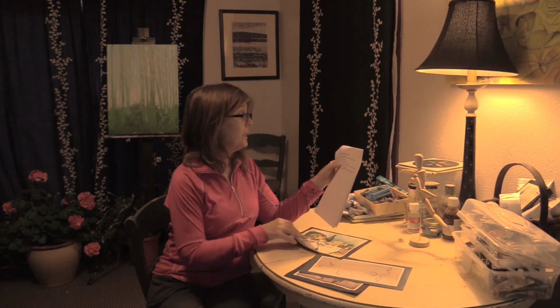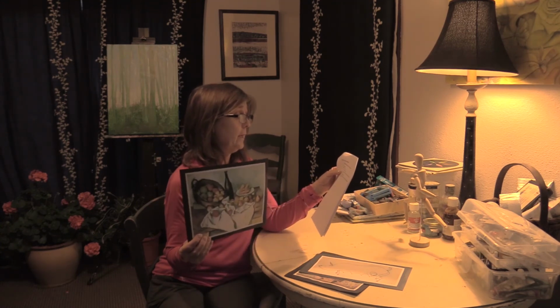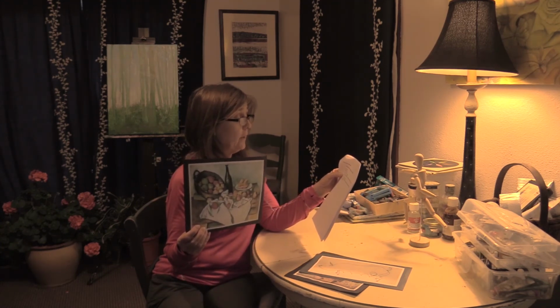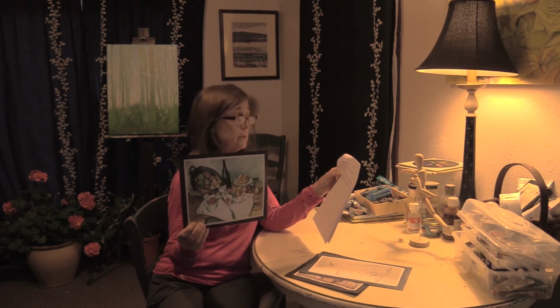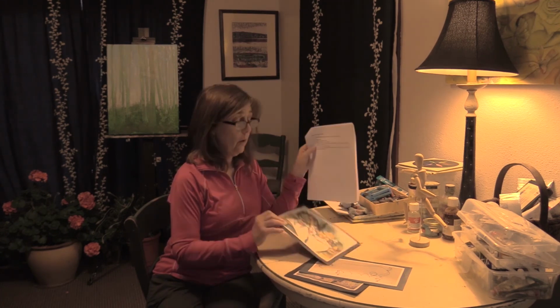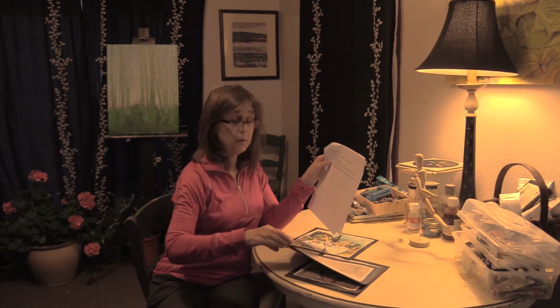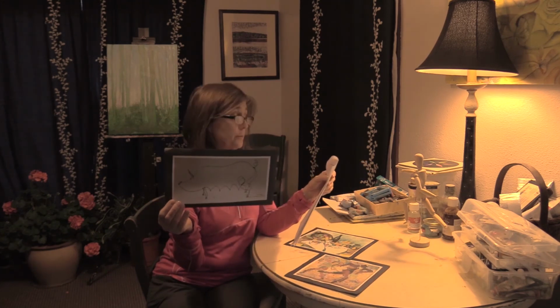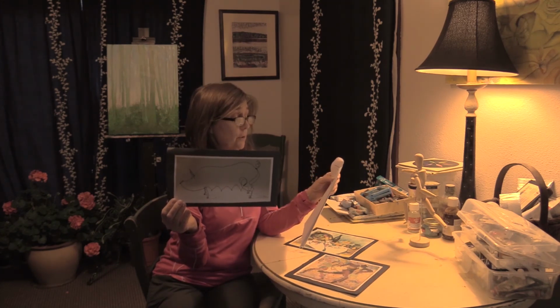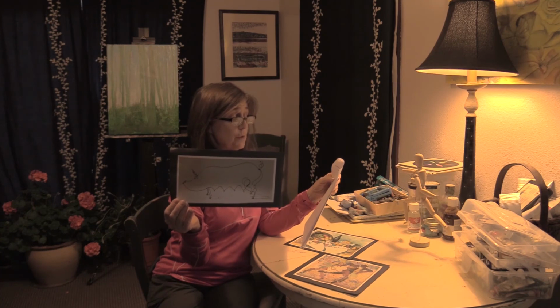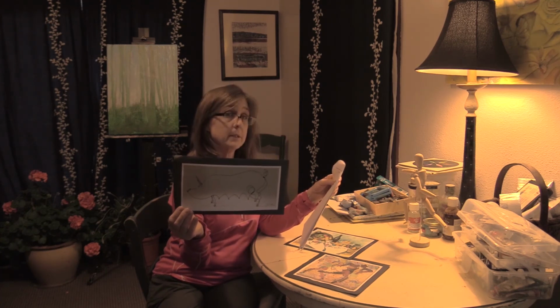How has your seeing changed for Figure 1 now that you are considering how the artist used the elements of art? How are the elements of art used in Figure 2? How has your seeing changed for Figure 2 now that you are considering how the artist used the elements of art?